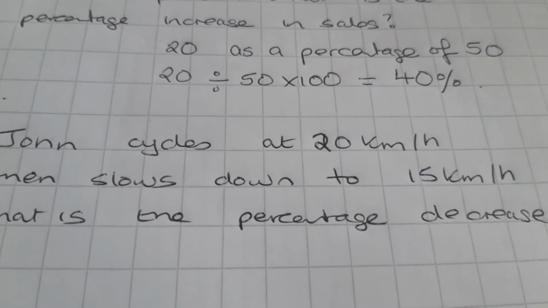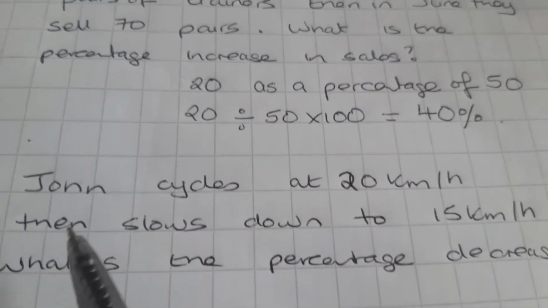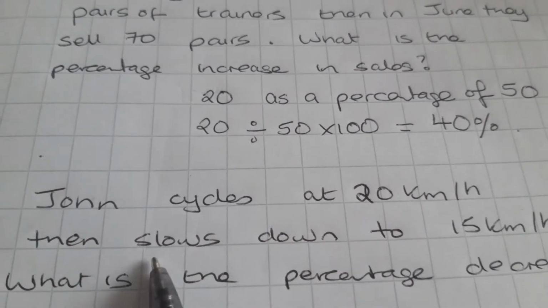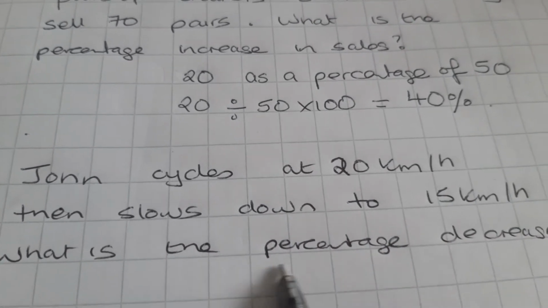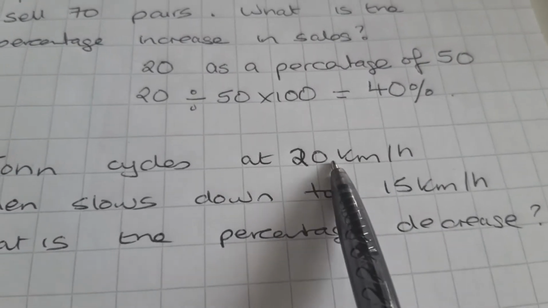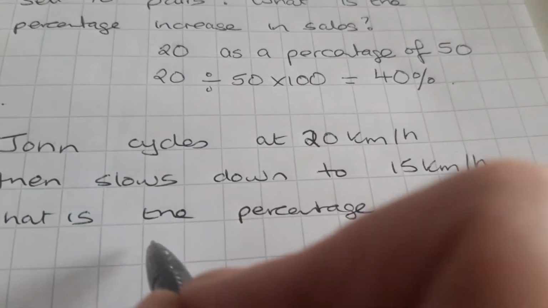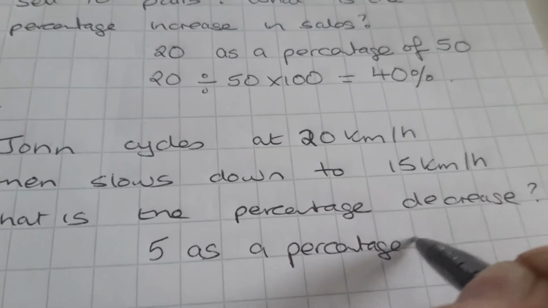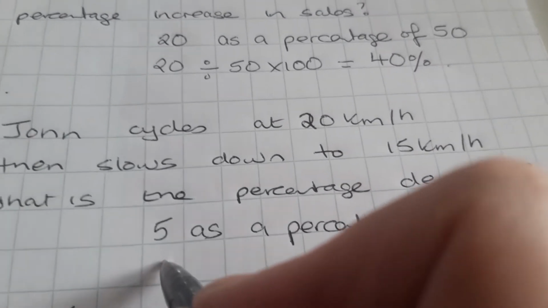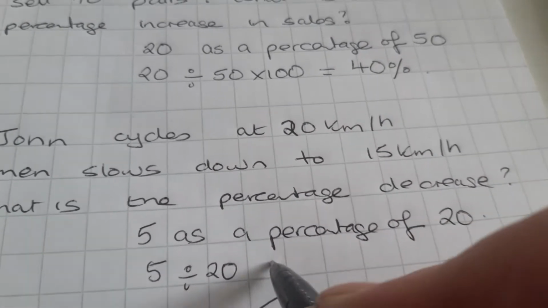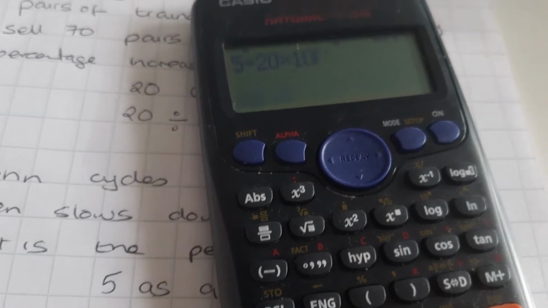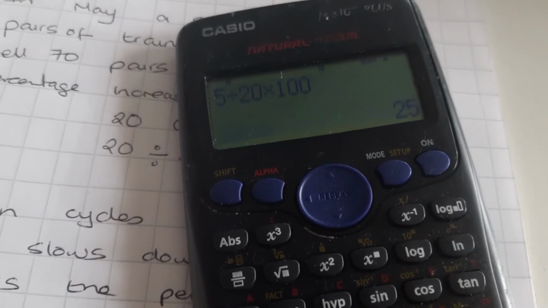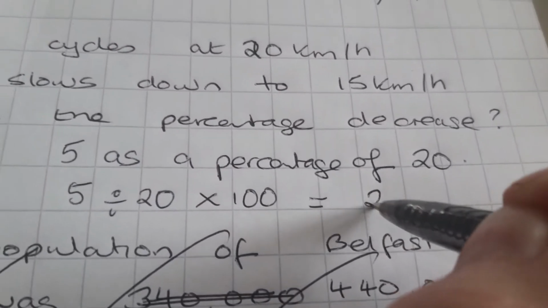It's not always going to be an increase. Sometimes it'll be a decrease, but it'll be a change. John cycles at 20 kilometers an hour, then slows down to 15 kilometers an hour. What is the percentage decrease? Well, the change is 5, okay? So you want to write 5 as a percentage of 20. So that's 5 divided by 20 times 100, which gives 25%.